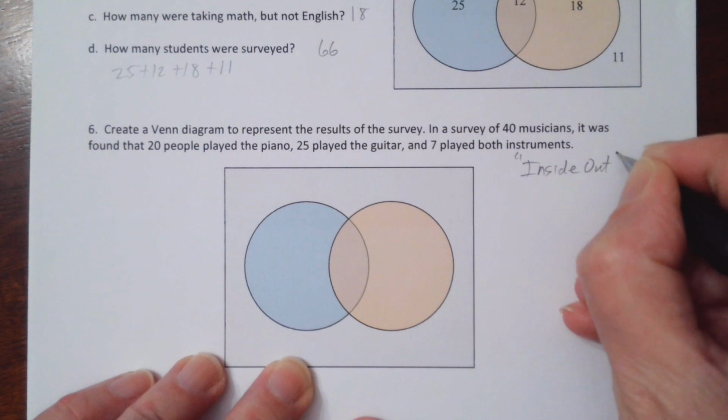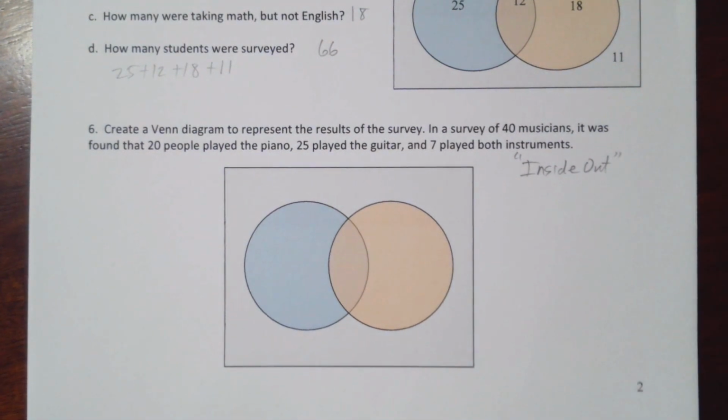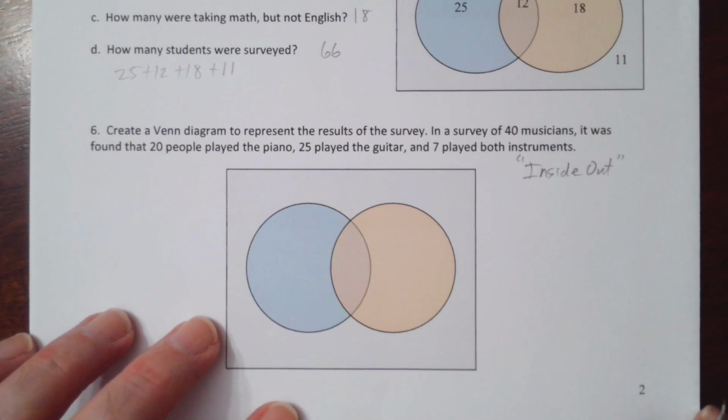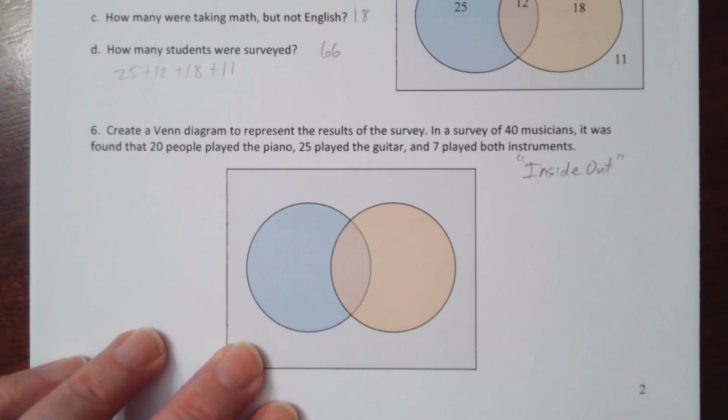I always think of that cartoon by Disney. It's one of my favorite cartoon movies. But anyway, that's going to describe our strategy here.